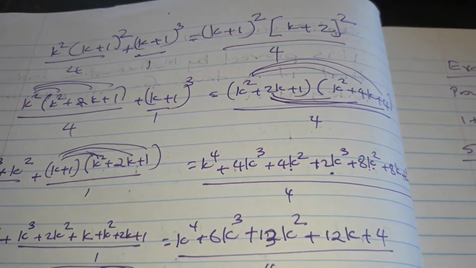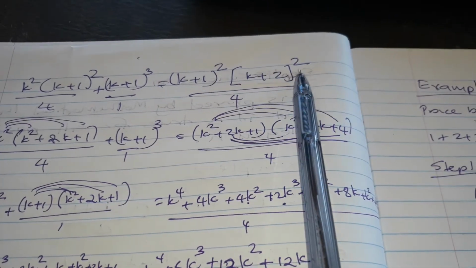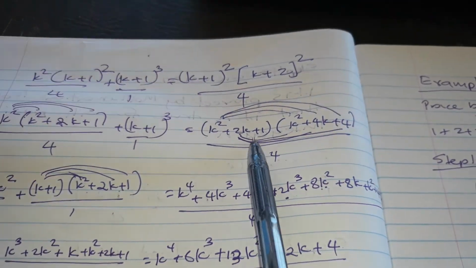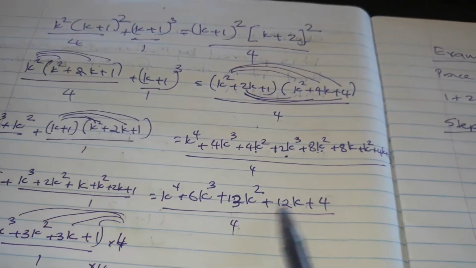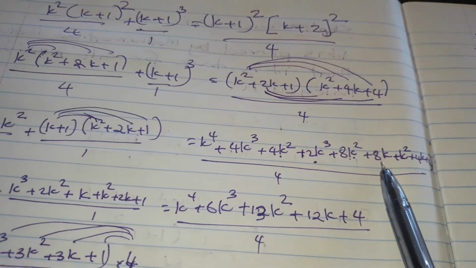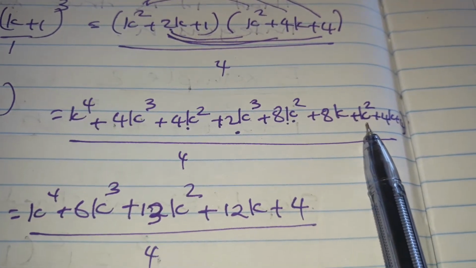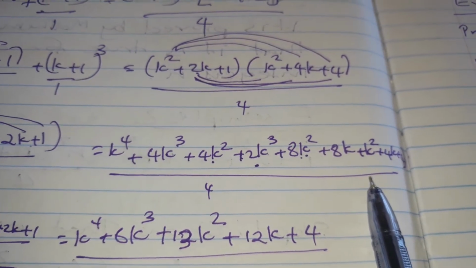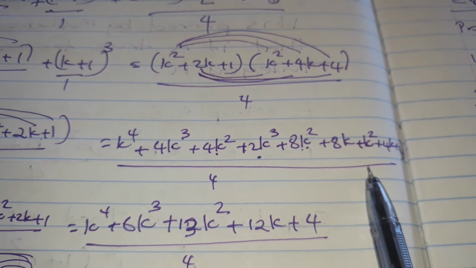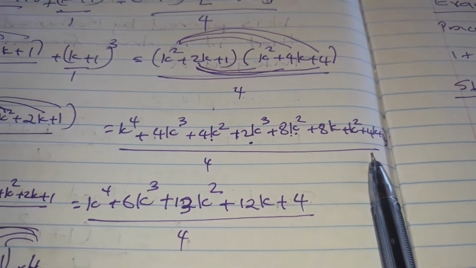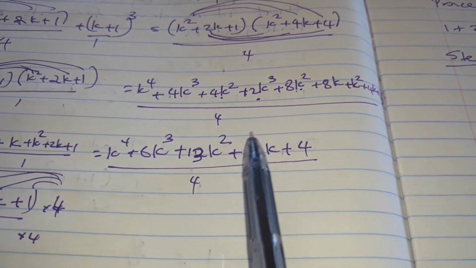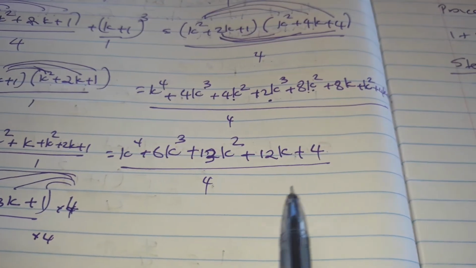Let's quickly work on the right hand side. So basically I'm expanding the brackets. k plus 1 squared will be that, k plus 2 squared will be that. Divide by 4. When I expand that bracket, it's going to look something like that. Yeah? Multiplying the terms of the first bracket with every term of the second bracket. There, when simplified, I've collected the like terms, it will end up like this.